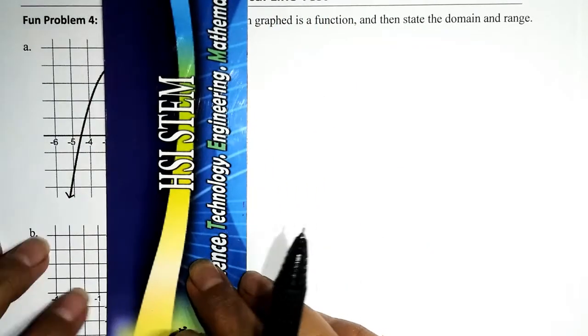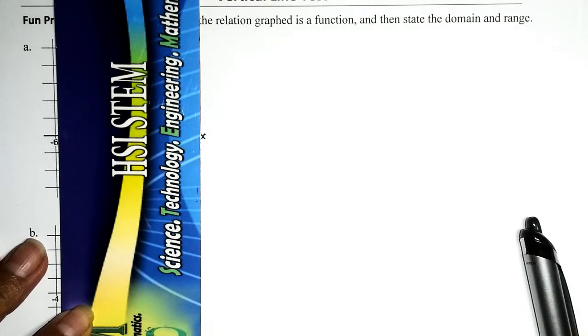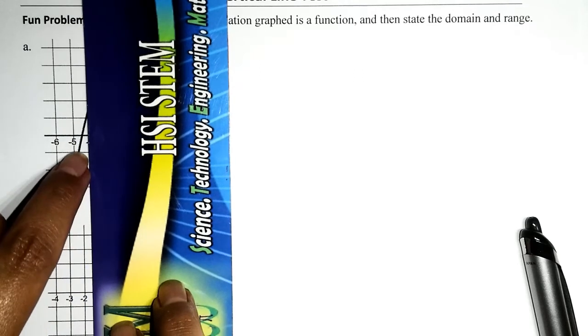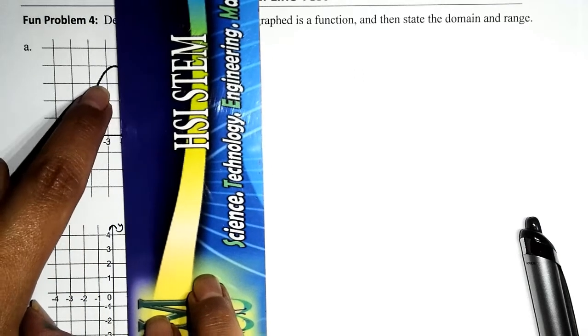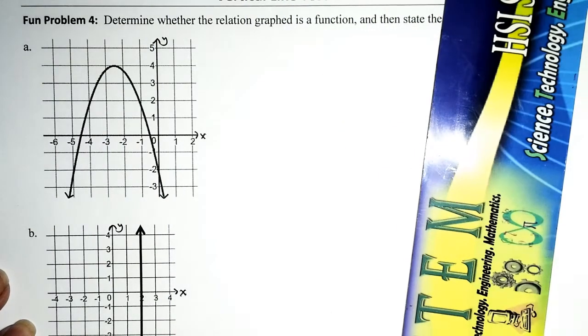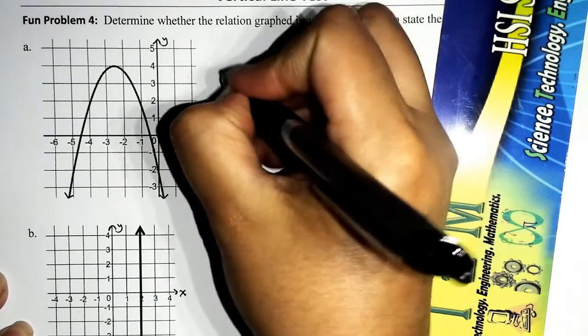So let's go ahead, take our vertical line. Again, I'm using the side, and make sure that the graph does not intersect the vertical line in more than one place. So we're sliding, and look at that, 1 point, 1 point, 1 point, 1 point. So yes, this graph passed the vertical line test with flying colors. So it is a function.